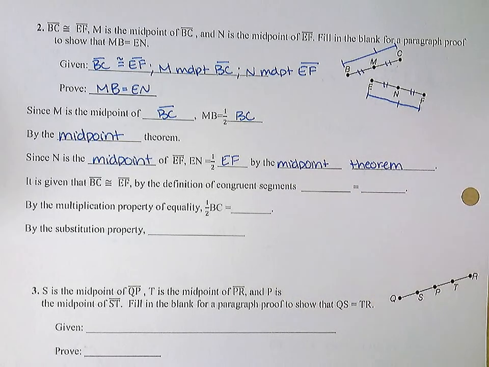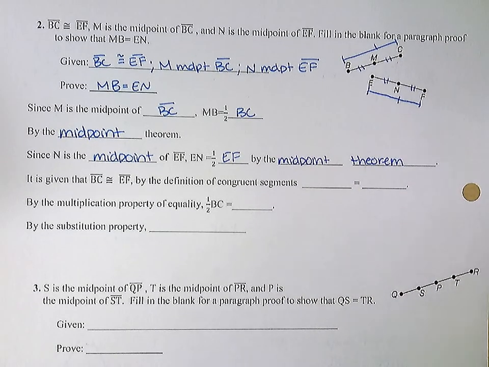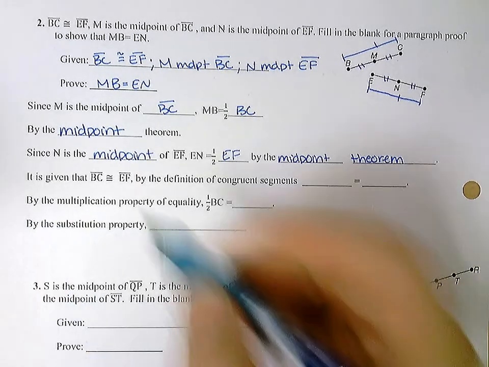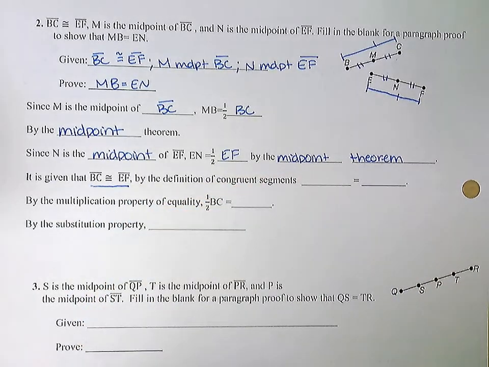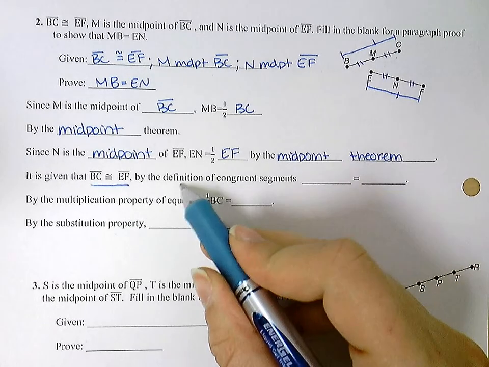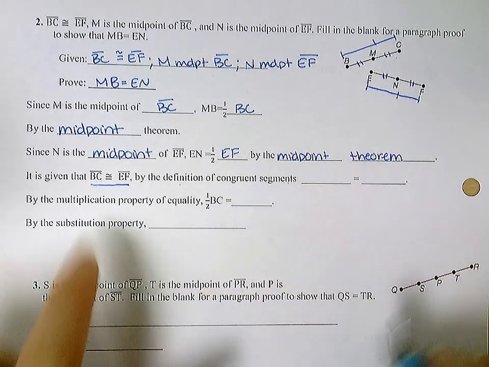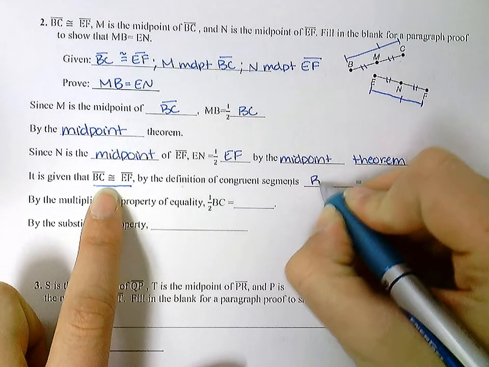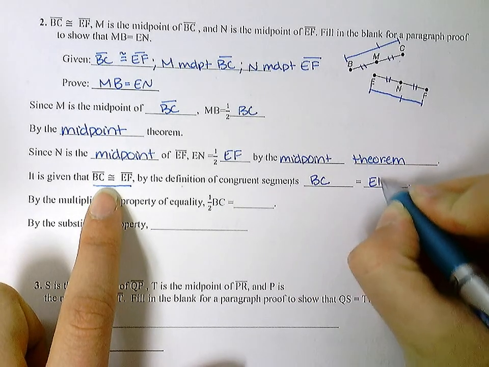So whenever you use a midpoint, you're going to use the midpoint theorem to make that statement. Okay, it is given that these two segments are congruent. So using definition of congruent segments, I need to switch that from congruency to equal measures.